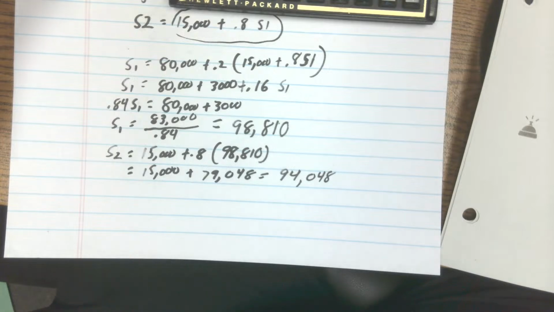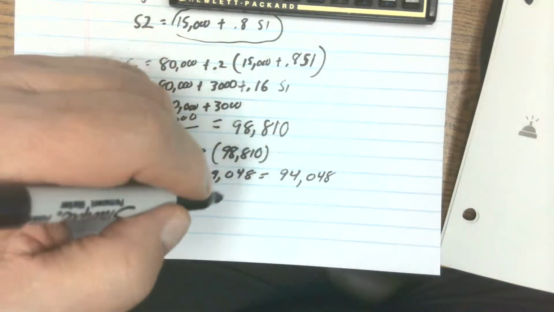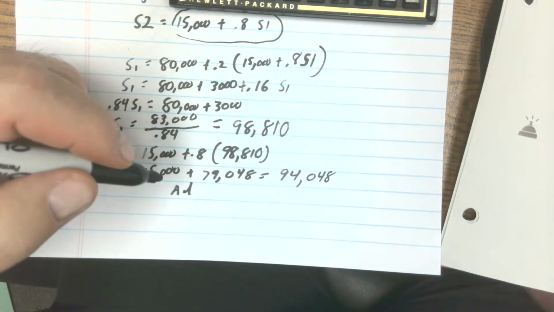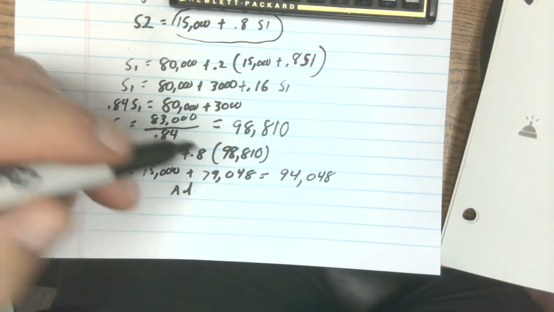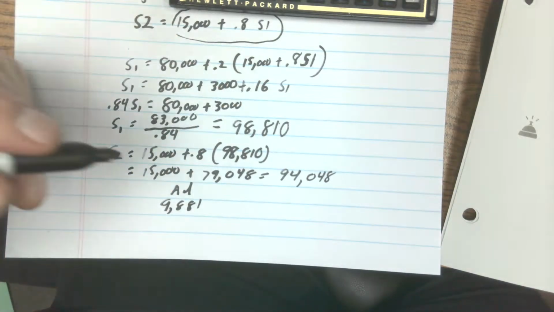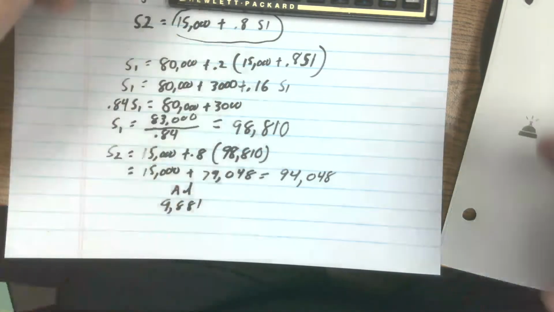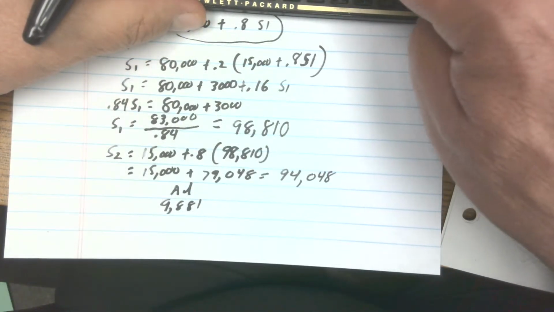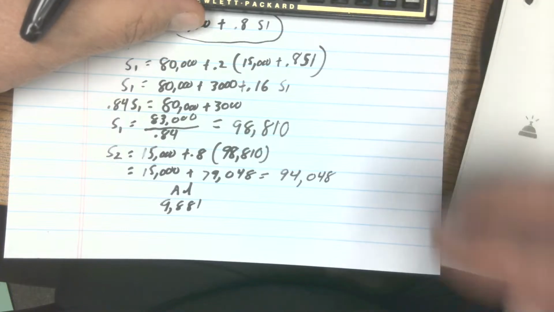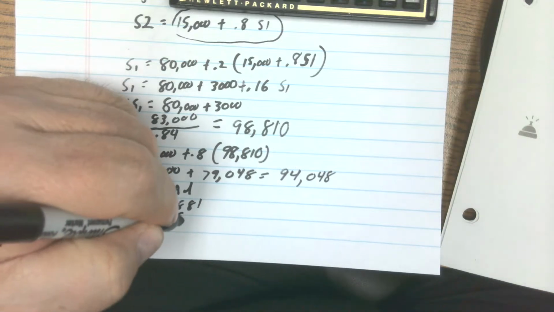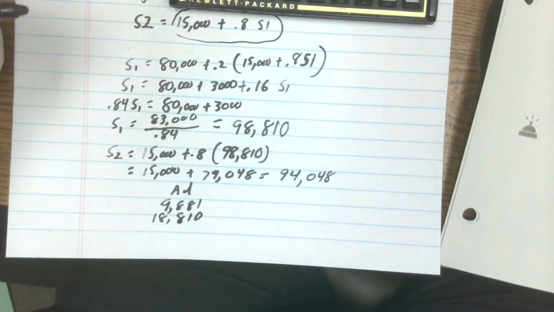So now we've got 10%. So the actuarial is going to be 10% of S1. So 9,881. 10% of S1 is 9,881, and 20% of this 94,048 is 18,809.6.